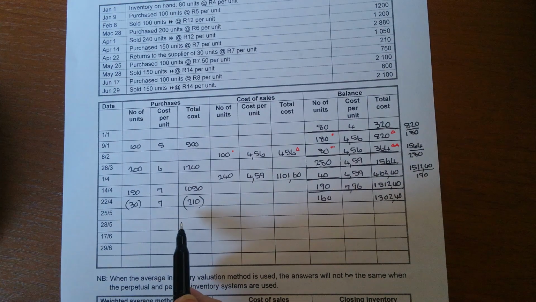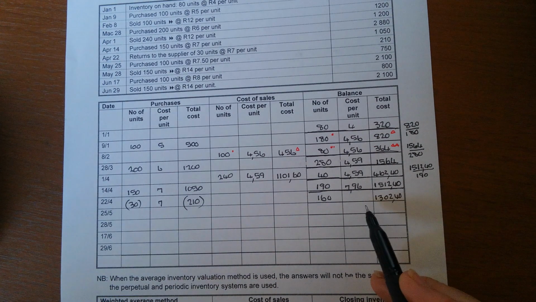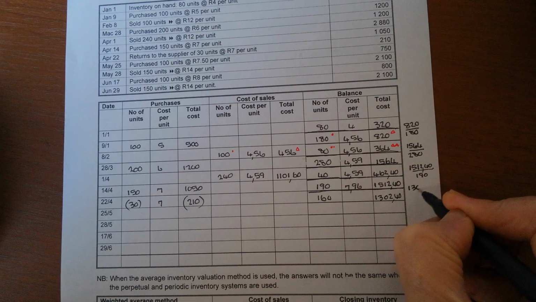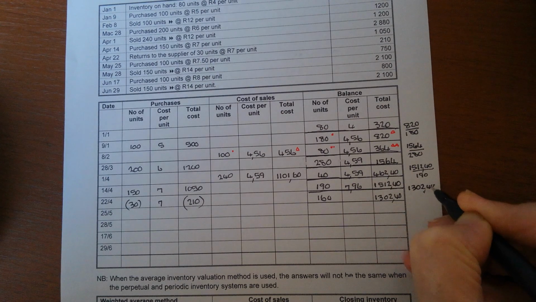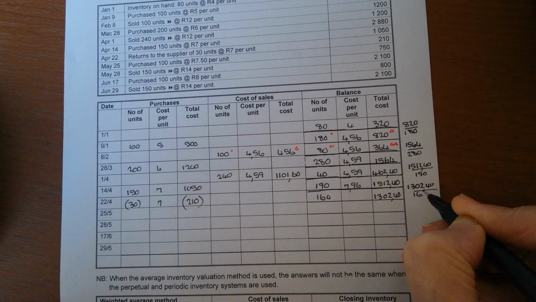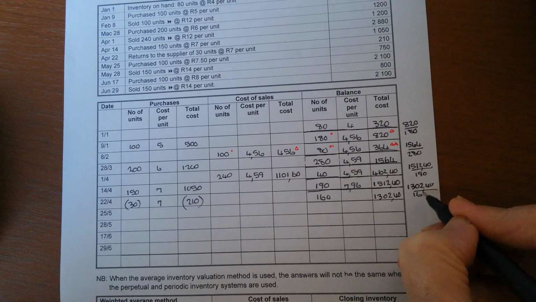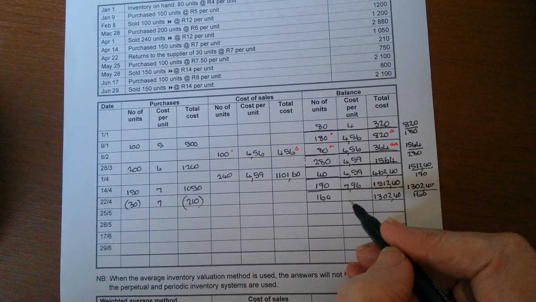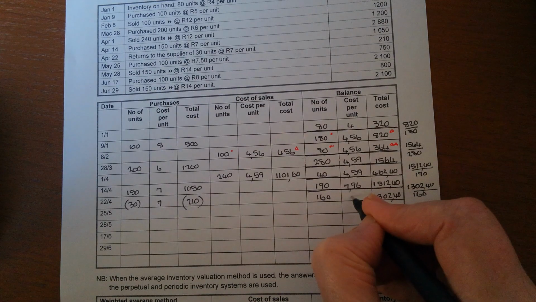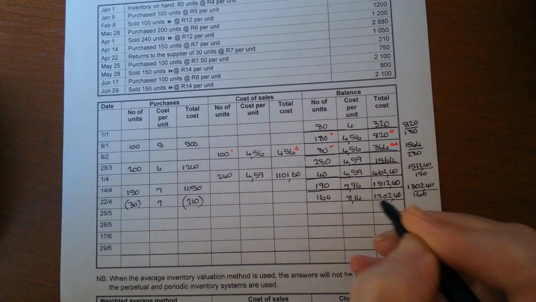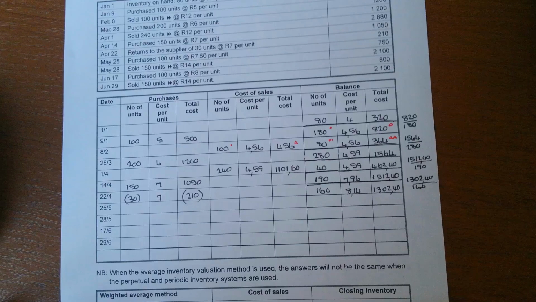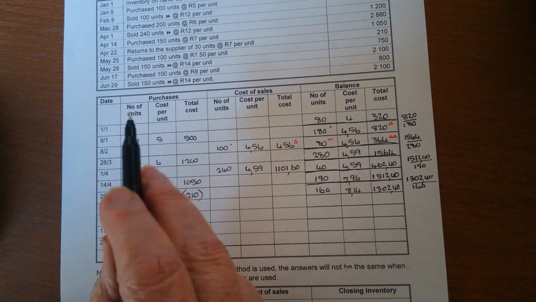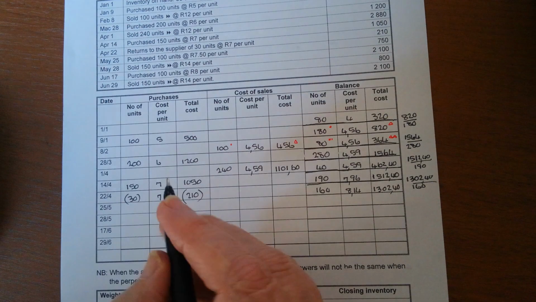Because we returned goods, I have to calculate the average price again. So it's 1,302 rand 40 divided by 160. And when I do that, I get a new average price of 8 rand 14 cents. Okay, on the 25th, we bought 100 units again at 7 rand 50.